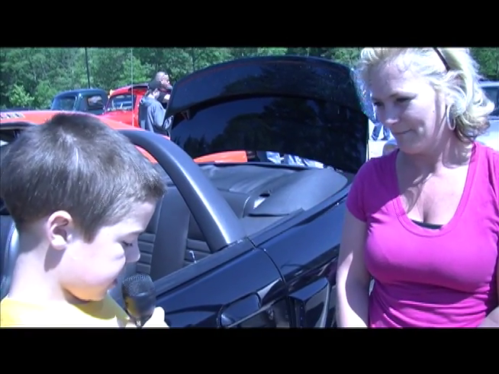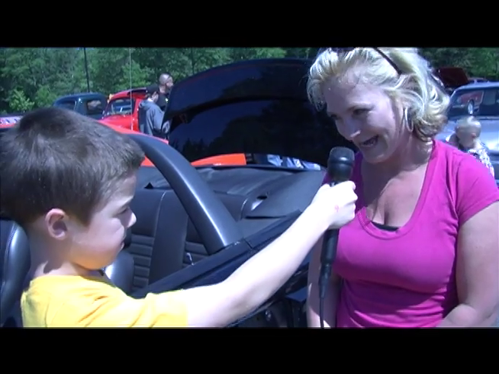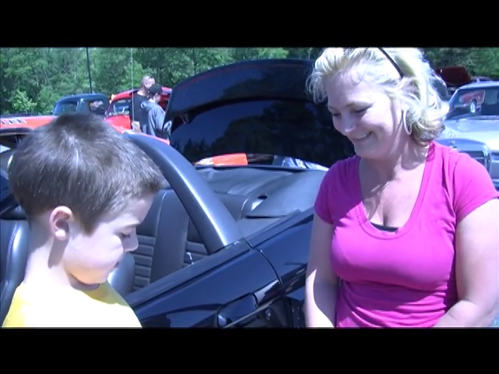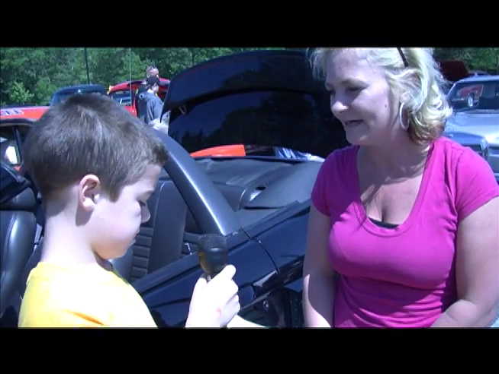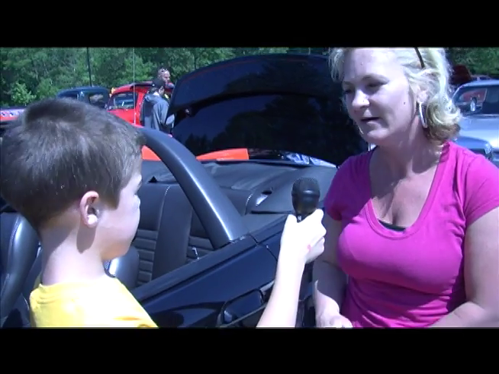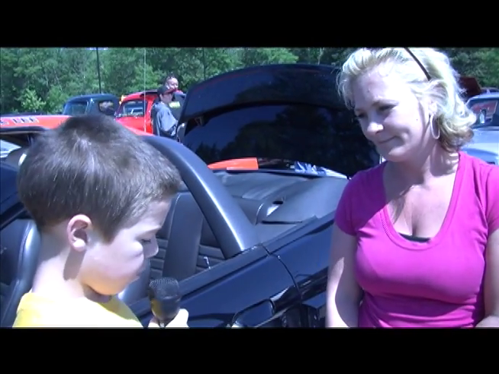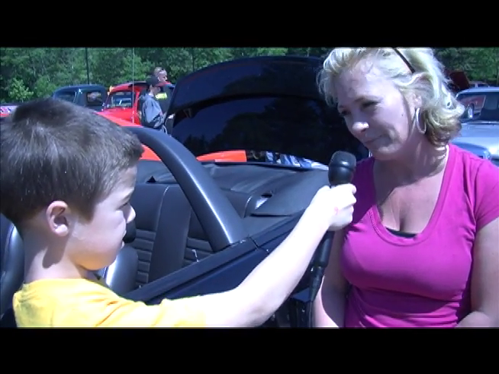How do you keep it looking new? I clean it every single day. Is this the original color? Yes, but there is some different paint on it. The sparklies on the hood and on the rear are all added. Where do you get parts to fix the car? At Manny's Auto in Weymouth.